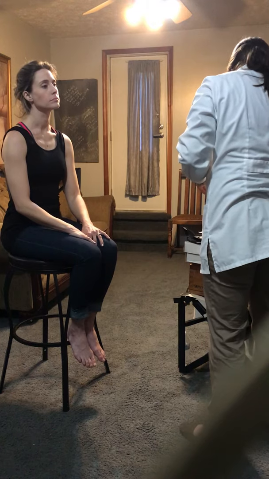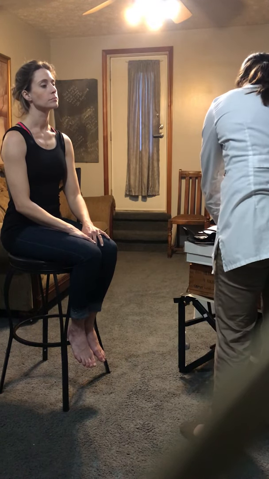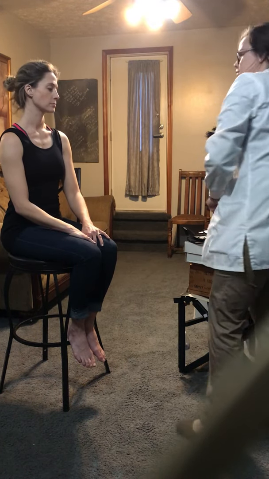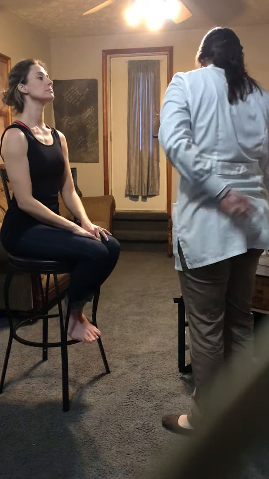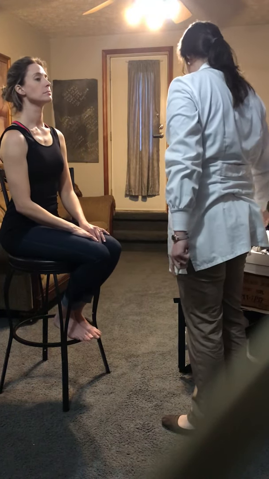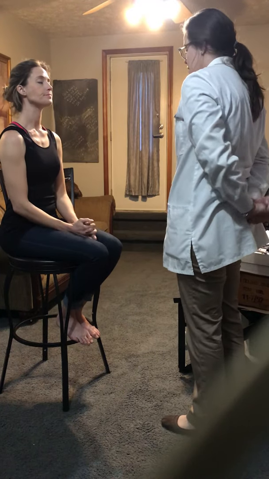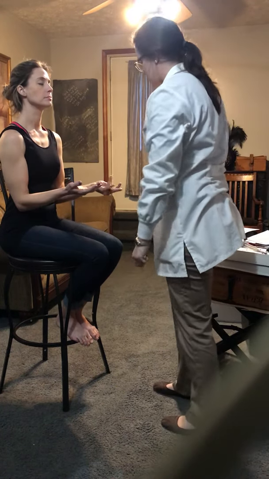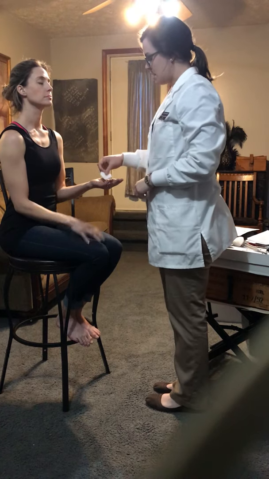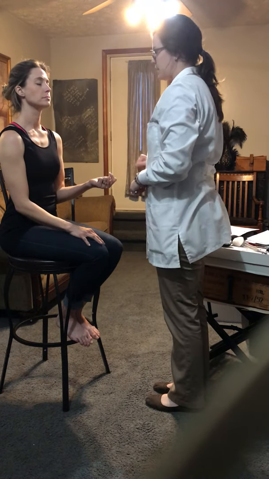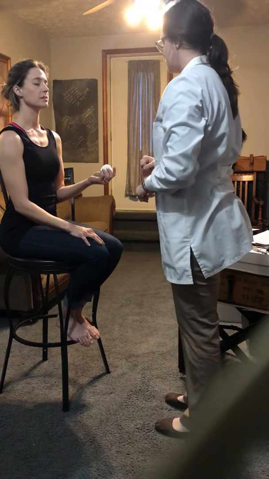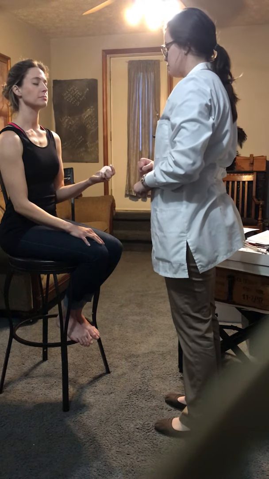What we're going to do now is I am going to place a couple of items into your hand, and you tell me as best as you can what they are, okay? I'm going to have you close your eyes. We'll do the left hand first, okay? And just describe what's in your hand there. Feels soft, like fabric or cotton.